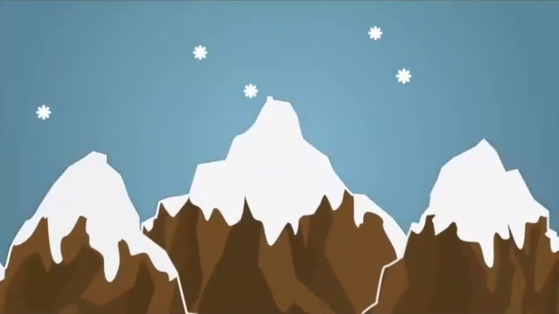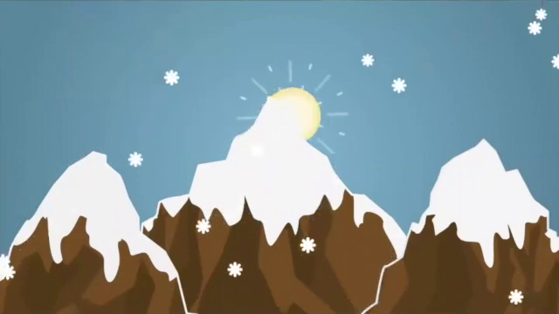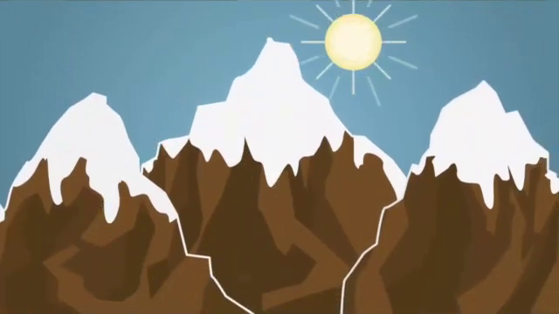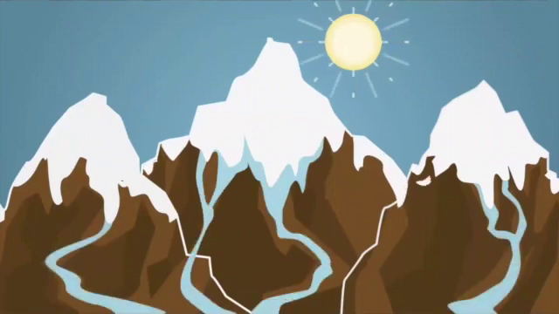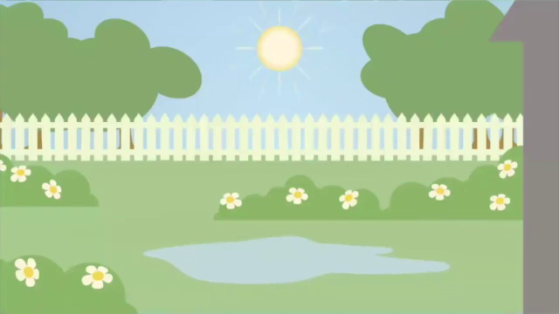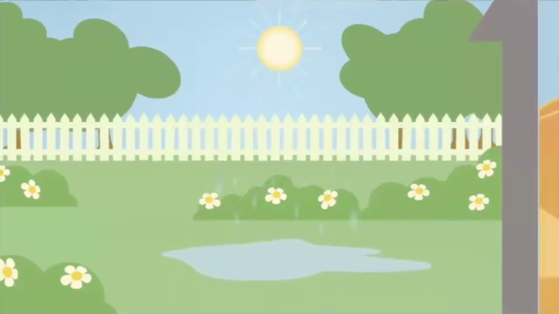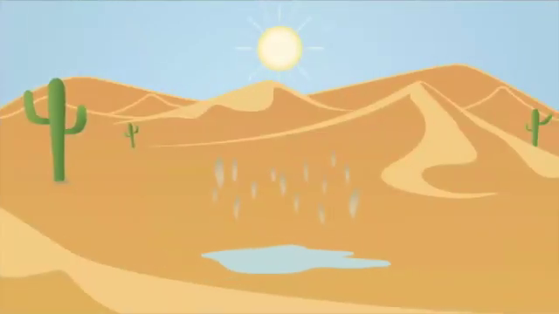Water constantly changes states in nature. In very cold places like the mountains, the water freezes into ice and snow. The sun then warms the frozen water, causing it to melt to liquid water. As the sun continues to heat it, the water begins to evaporate. In warmer places, the sun heats up the water faster, causing the water to evaporate more quickly. The warmer the environment, the quicker the water will evaporate.